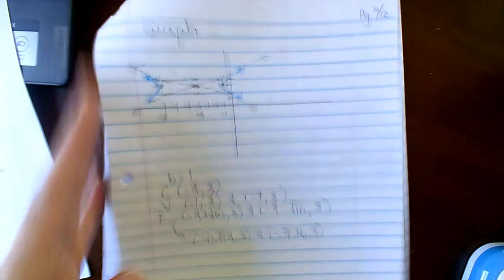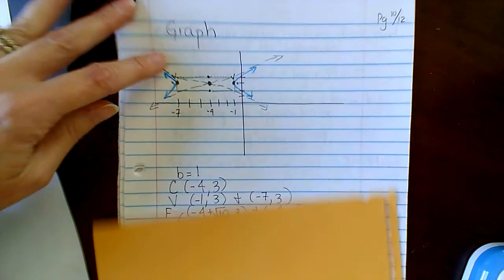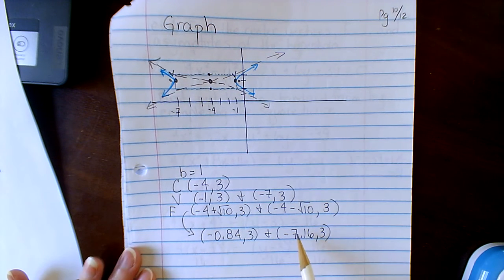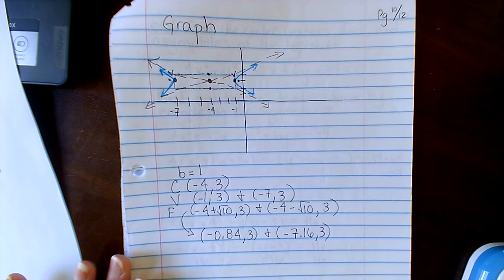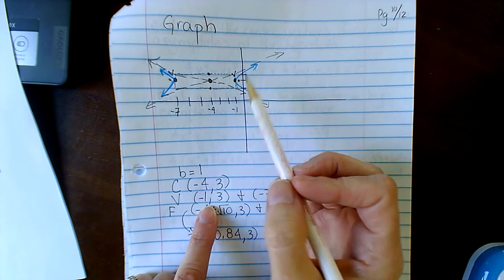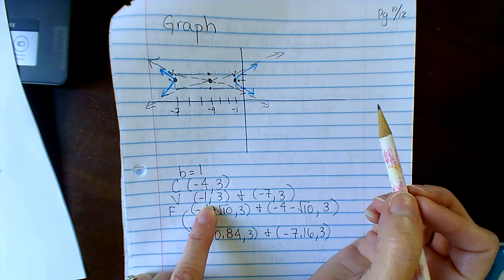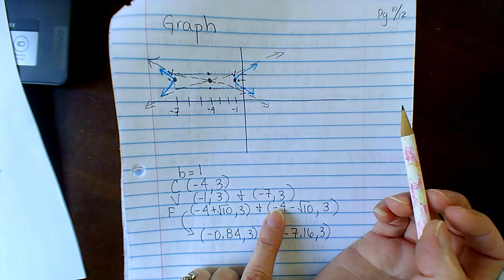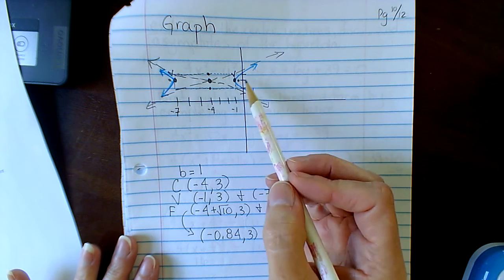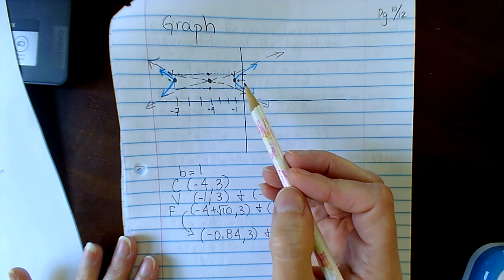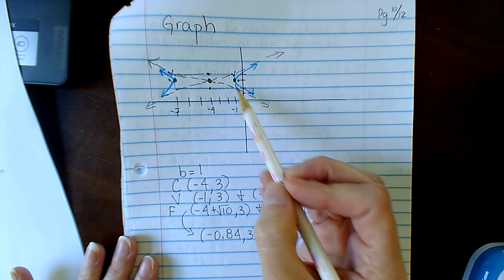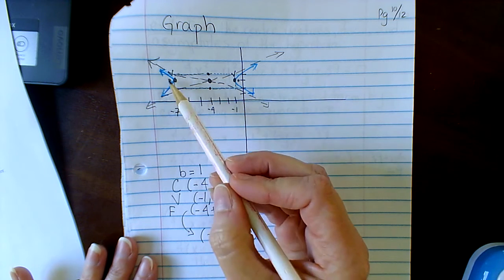And then lastly is my graph. These were just carried over from the other page, just so I could have some points to connect. So I've got my center back here at -4, 3. My vertices are over here at -1, 3 and -7, 3. And then the foci, I plotted those. Remember, because this is sort of like an ellipse cut in half and flipped outward, this is going to open toward that focus, and it's going to open toward that focus.